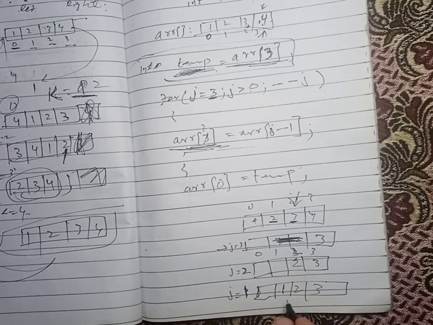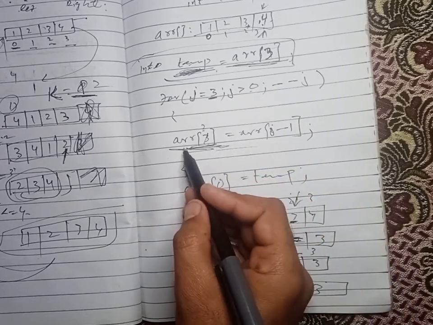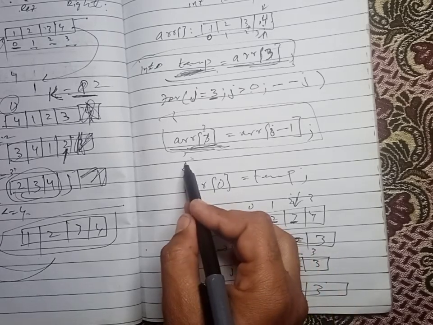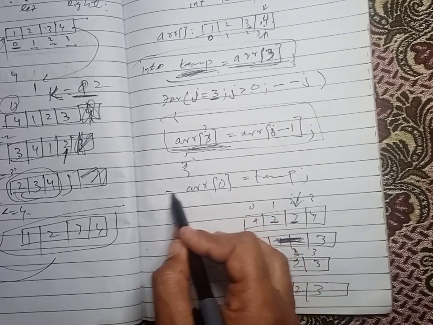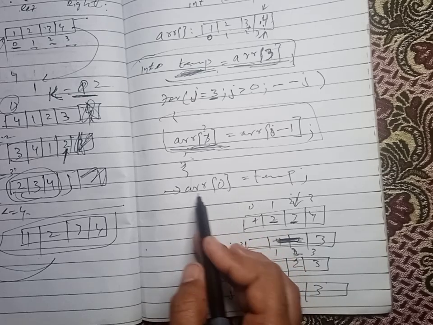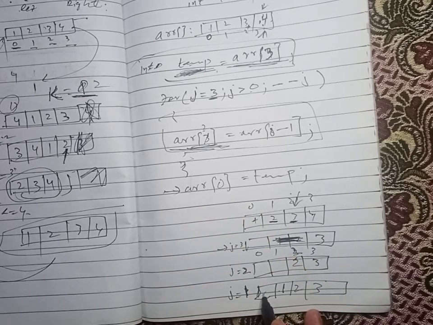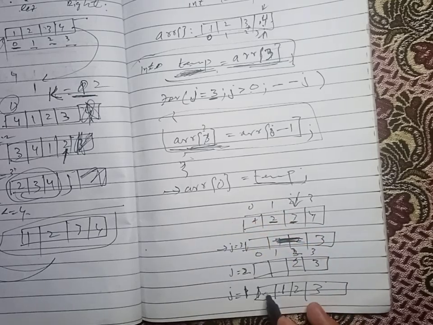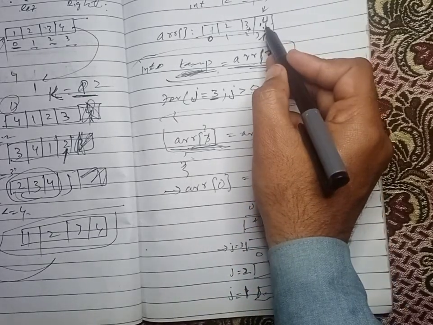So this was the loop that ran, and the loop has given us this result, but nothing is stored here. So when the loop finishes, the code comes to this line, where array of 0 is assigned the temporary. What is stored in temporary? 4.